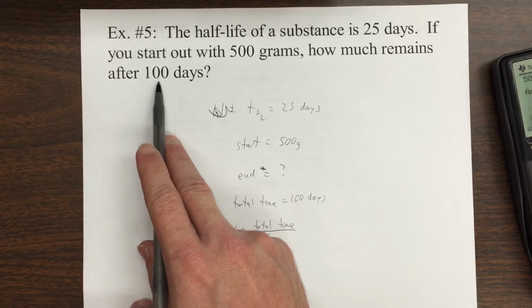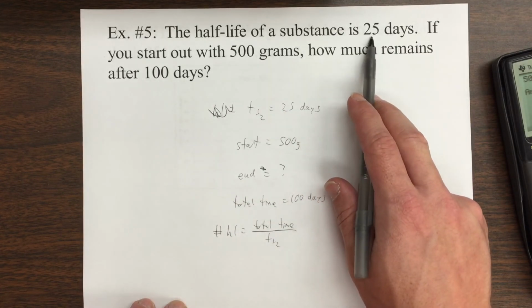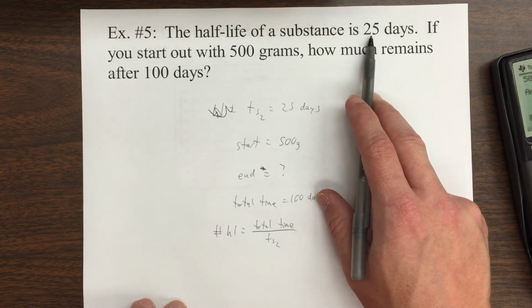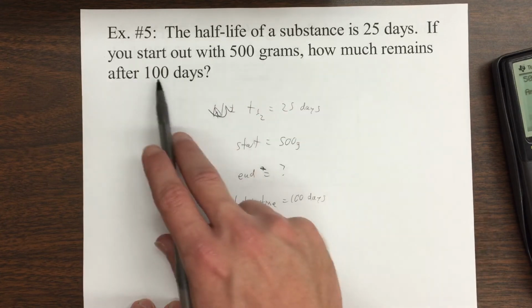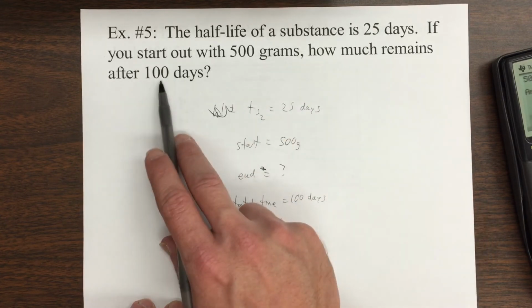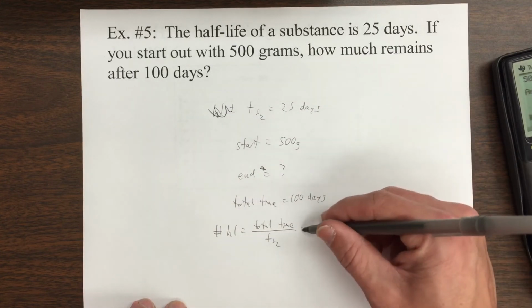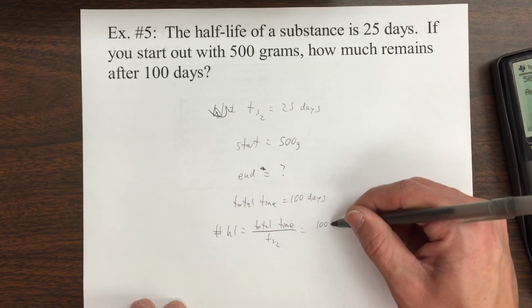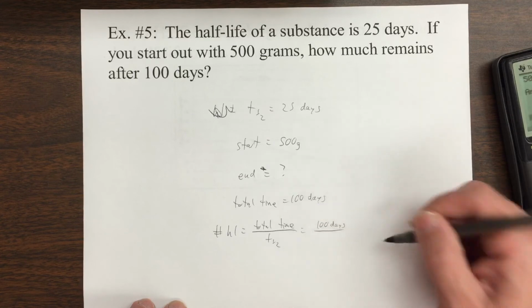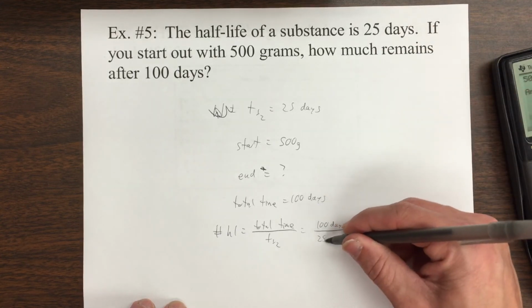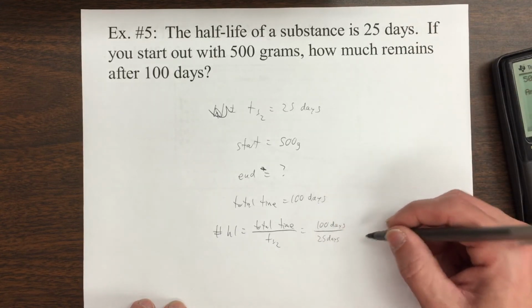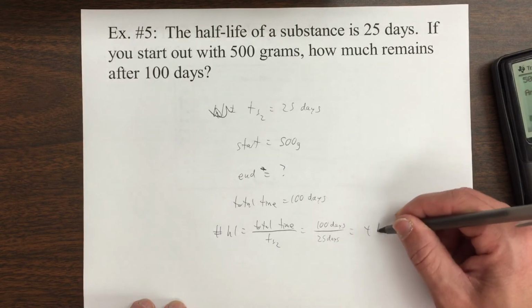So if we have 100 days total, and every 25 days the sample will divide in half, how many half-lives will occur during that 100 days? Obviously it should be 100 days total divided by 25 days per half-life, and that gives you 4 half-lives.